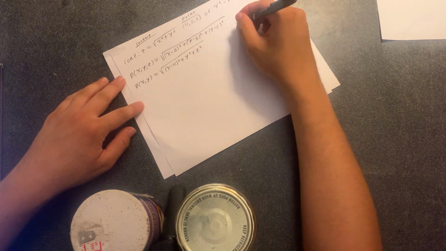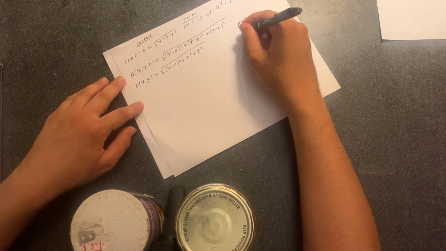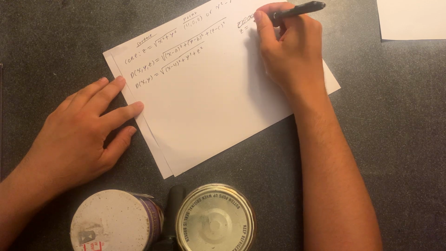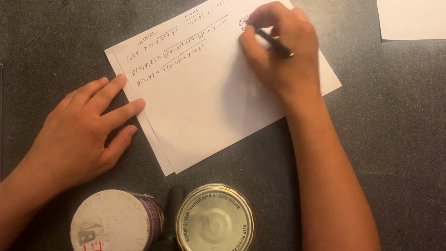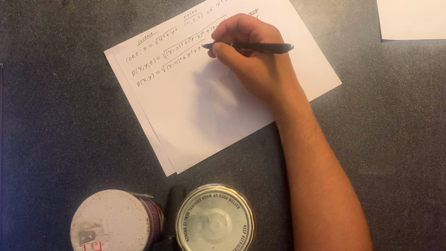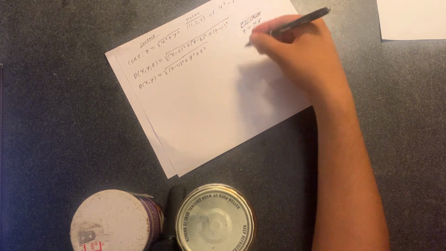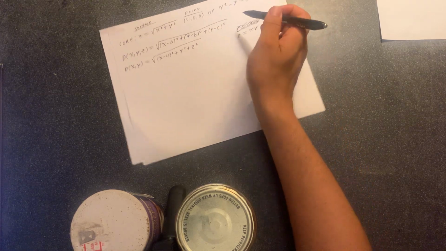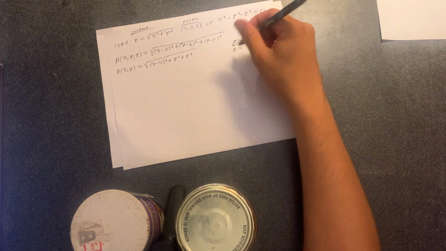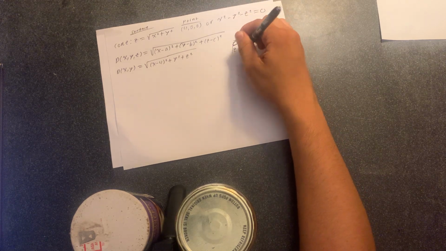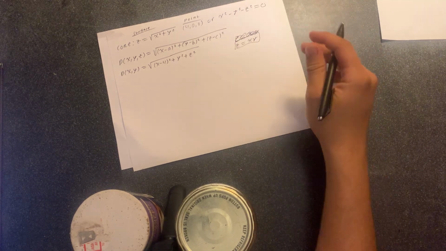There's no comma in between. This is in the form z is equal to xy. That's what this is. If you ever have a calculator and you want to do 3D graphing, you have to make sure that you're in this format. It's very important. Z is equal to xy.